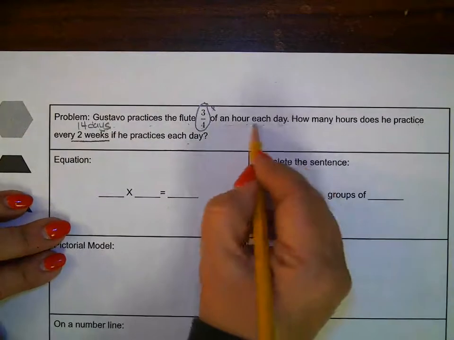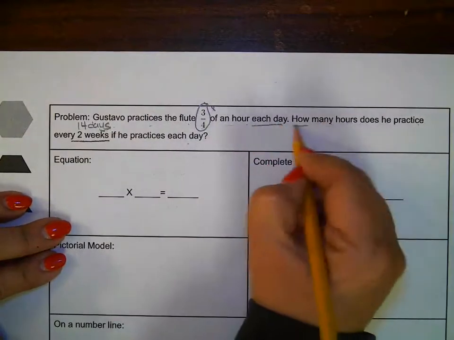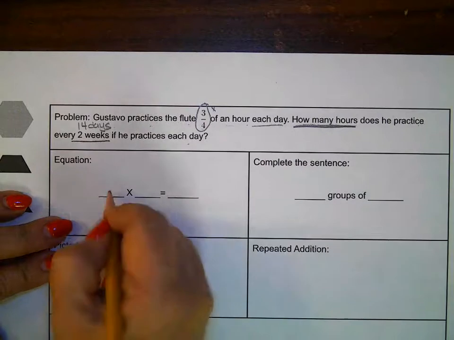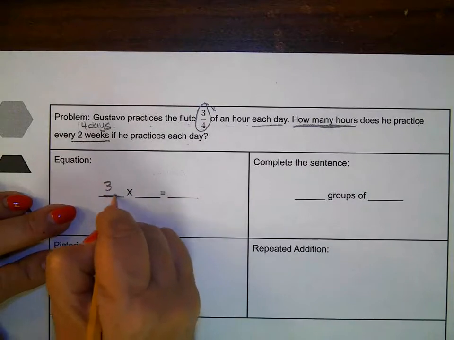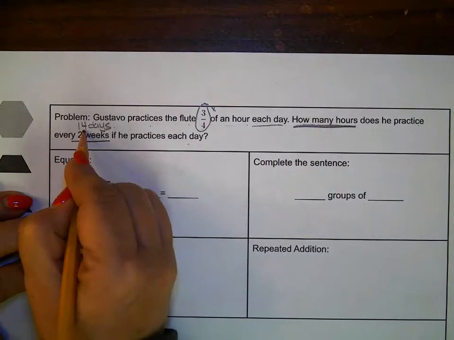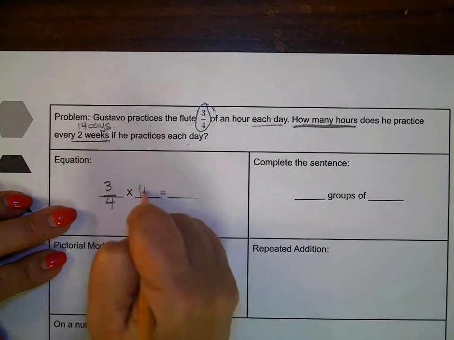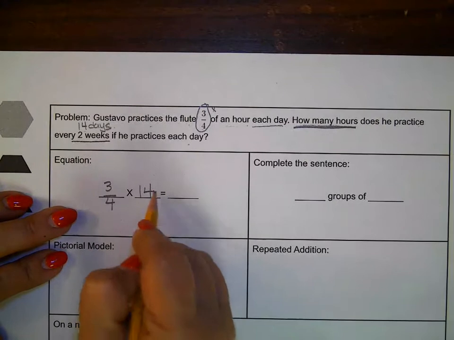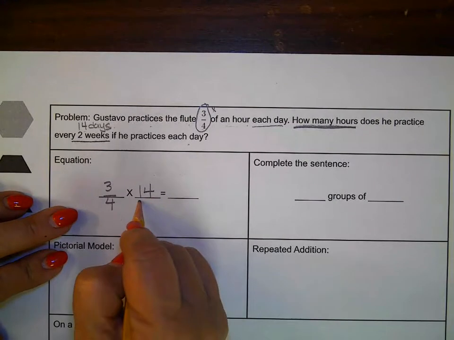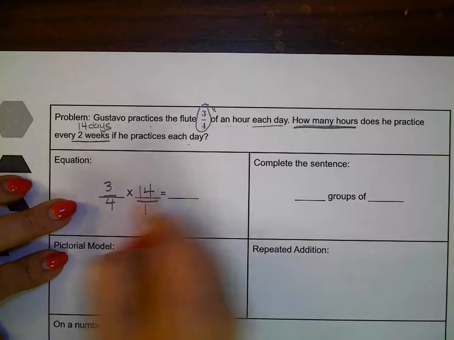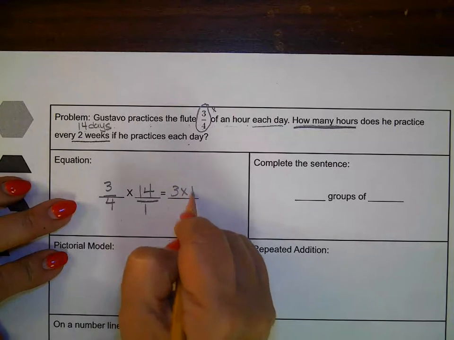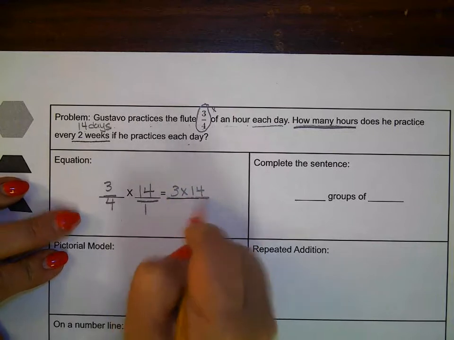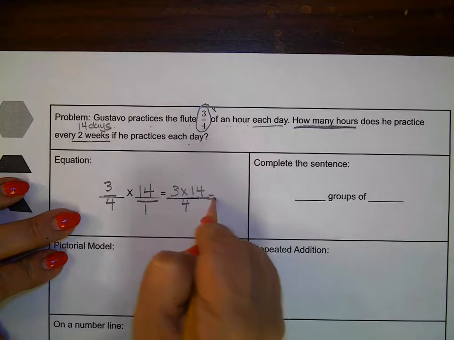So if it's each day, how many hours? So this is what I'm looking for. So it's going to be 3/4 of an hour each day for how many days? 14 days. So I need to make this into a fraction. So it's 14 over 1. I'm bringing this over. 3 times 14 over 4.